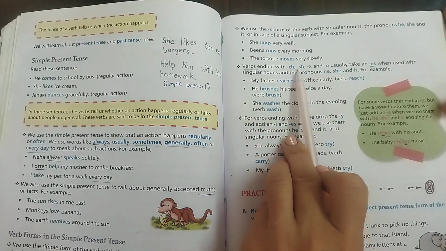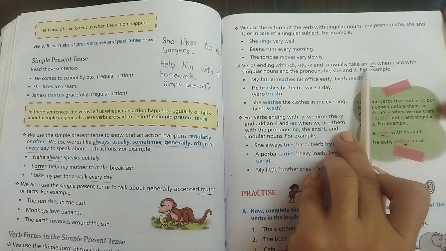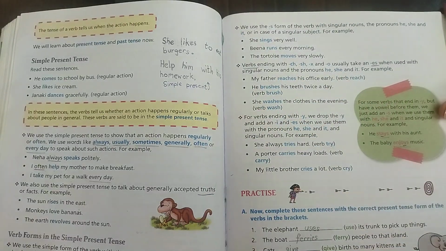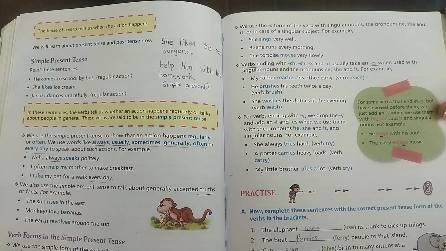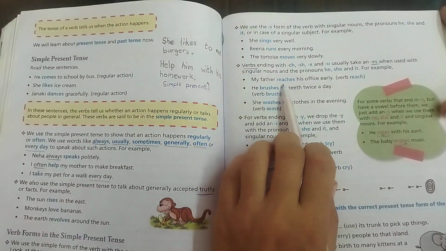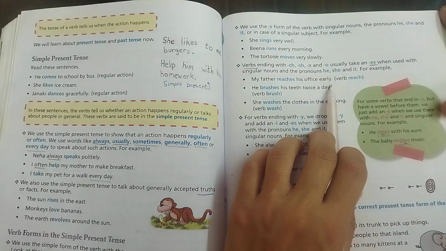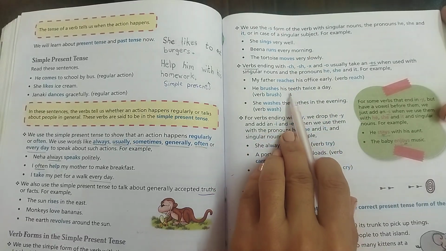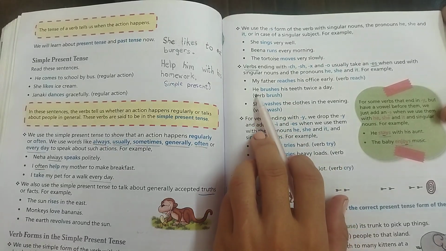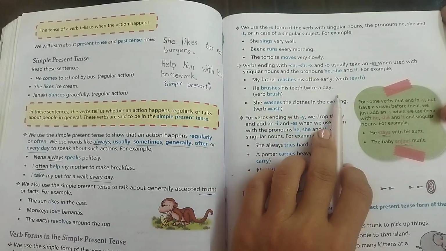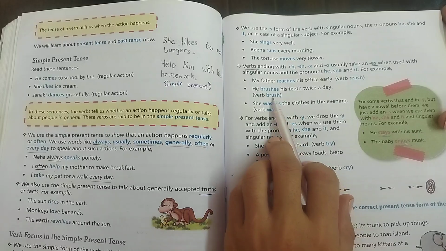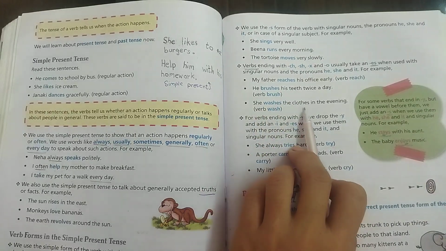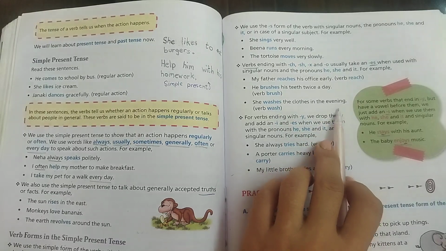Verbs ending with ch, sh, x, and o usually take an es when used with singular nouns and the pronouns he, she, and it. For example, my father reaches his office early. The verb is reach. So because it is ending in ch, we will add es to it. The next one, he brushes his teeth twice a day. Brush goes to brushes. And she washes the clothes in the evening.